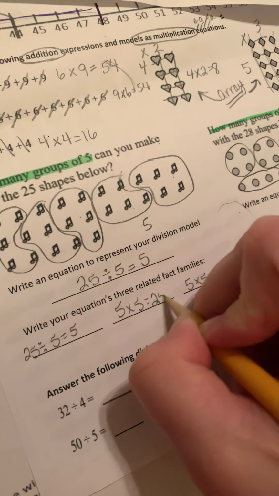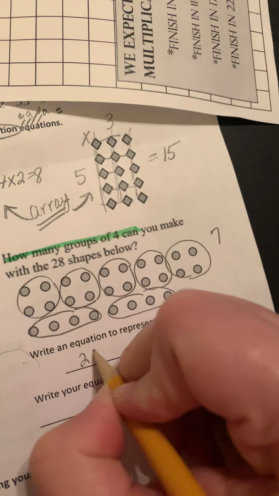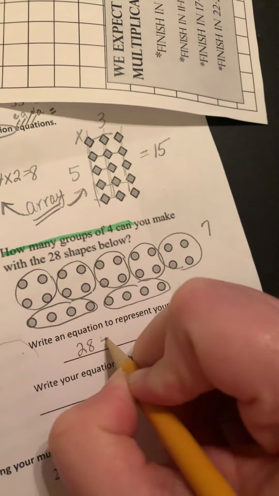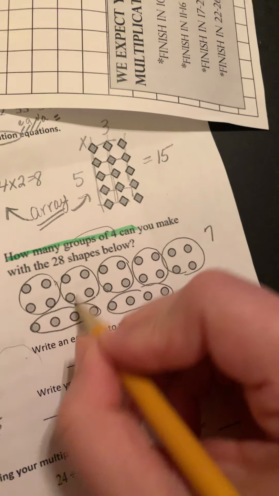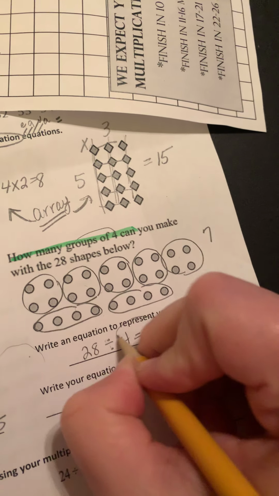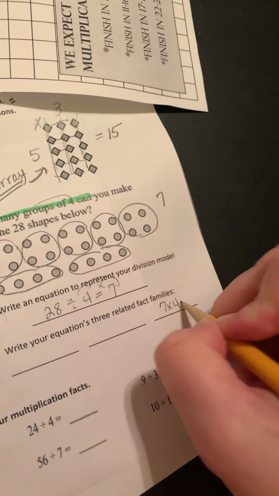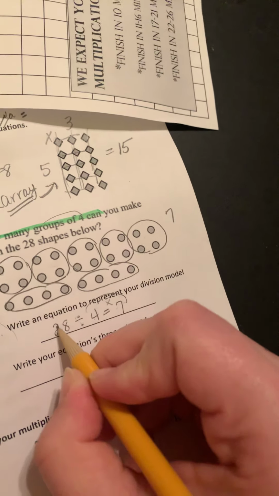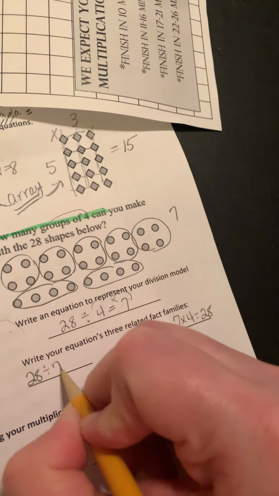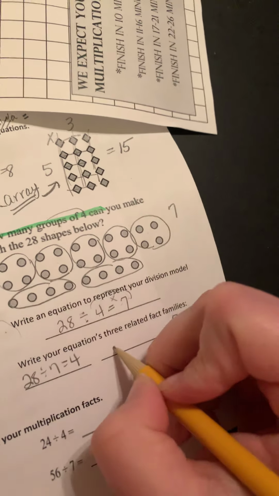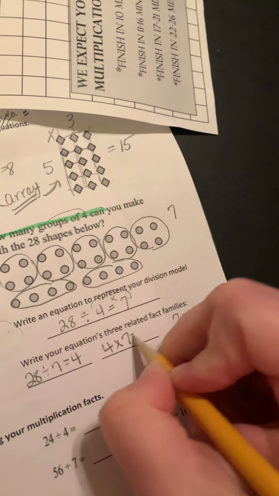But just bring back in fact families. Here, this is 28 whole shapes being split into groups of 4. And that would make 7 groups, because 7 groups of 4 is 28. So that's one of your facts. And if you can do 28 divided by 4 is 7, you can do 28 divided by 7 is 4. Or 4 groups of 7 is 28.